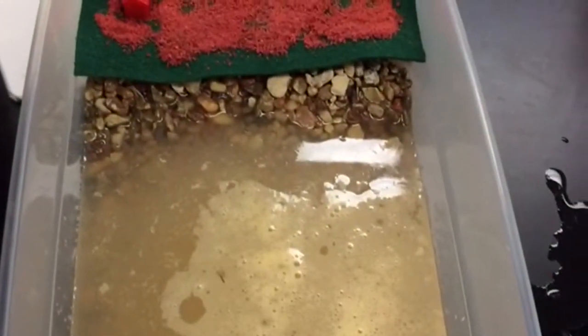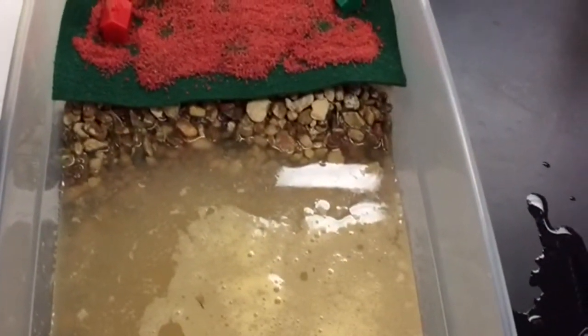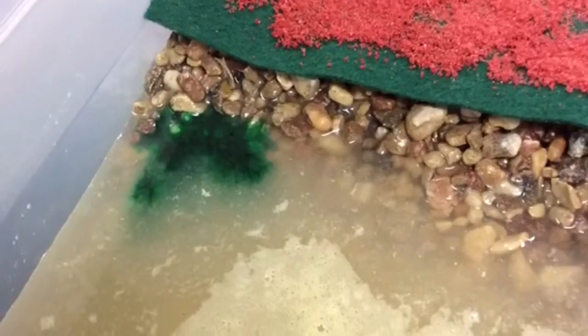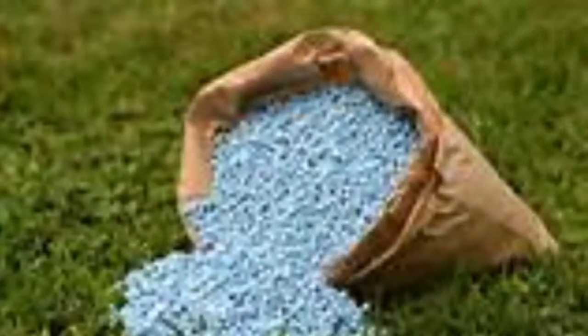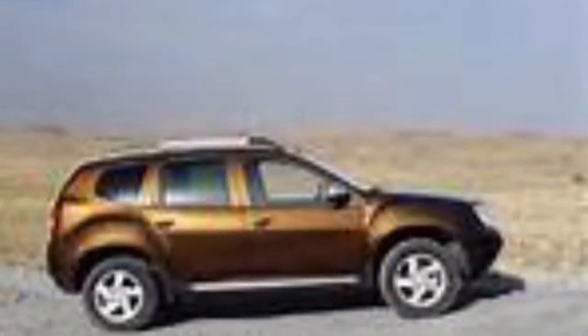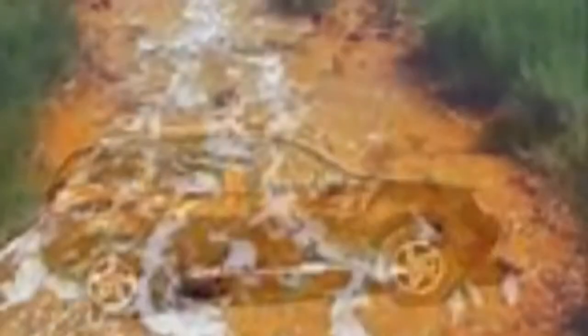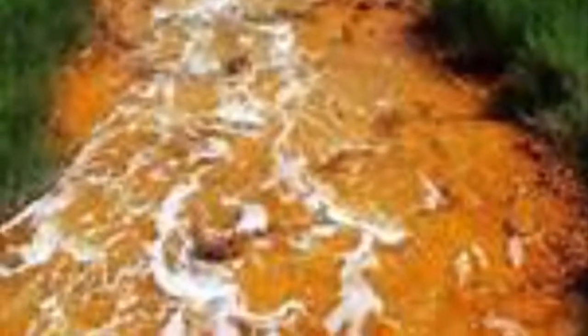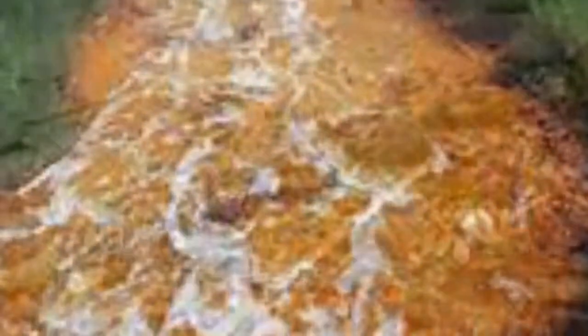Non-point source pollution is where you can't tell where the pollution is coming from. These 5 pictures are examples of non-point source pollution because once they are used and in use, you can't tell where their pollution is coming from. Once this air pollution is in the air, you can't tell where it's coming from.